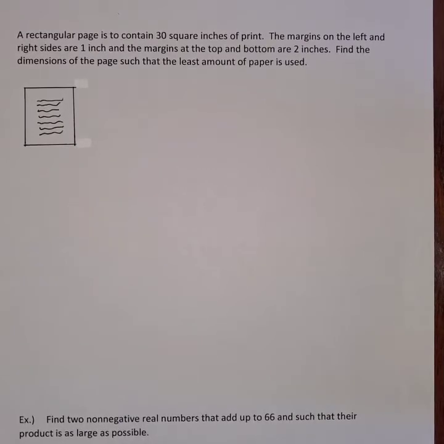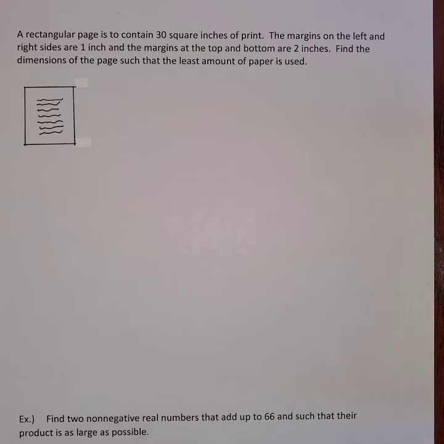Section 3.7. All right, our first example takes a rectangular piece of paper that will contain 30 square inches of print. The margins on the left and the right side are 1 inch, and the margins at the top and the bottom are 2 inches. Find the dimensions of the page such that the least amount of paper is used.